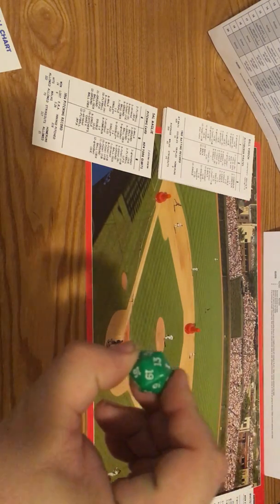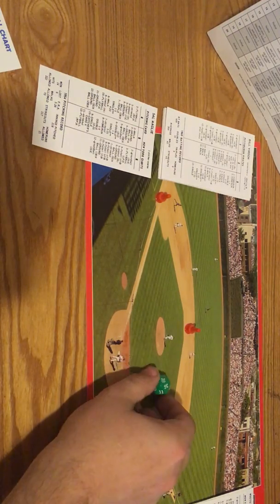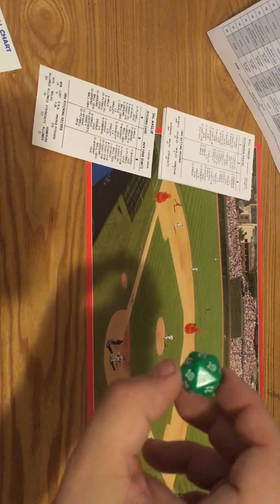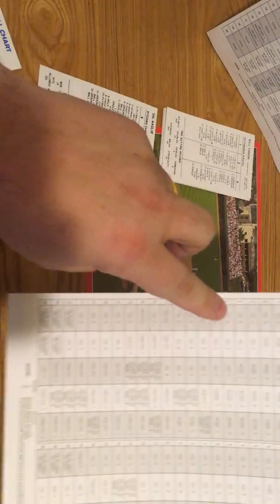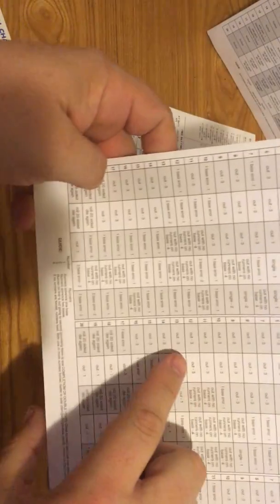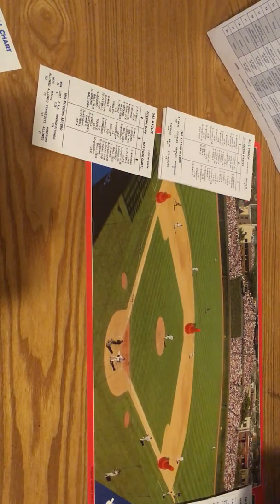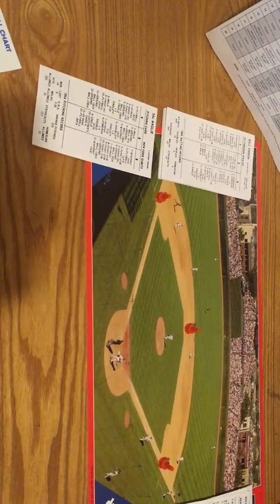Rolling 19, which means we roll the 20-sided die again, because of course we do. Sixteen is a second baseman. Out. This game is over. It has ended in a tie. You heard that. Game has ended in a tie.